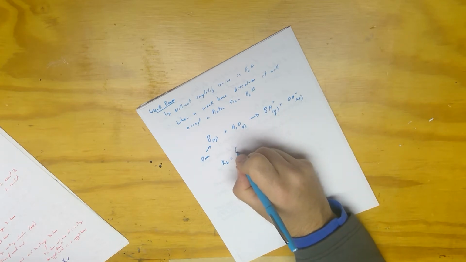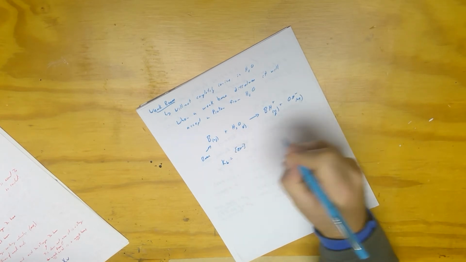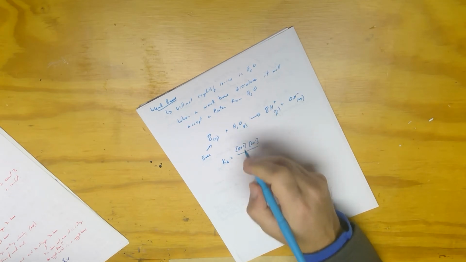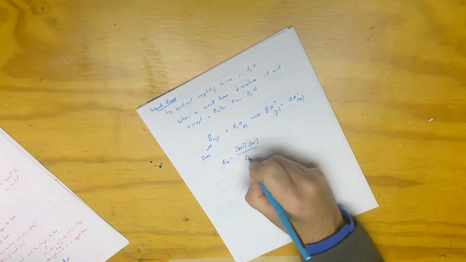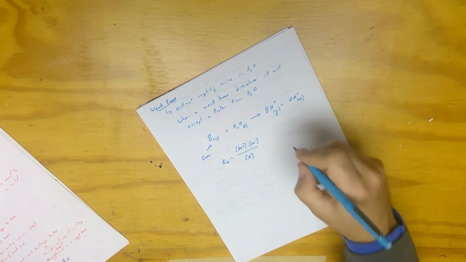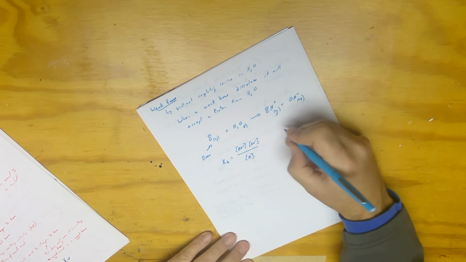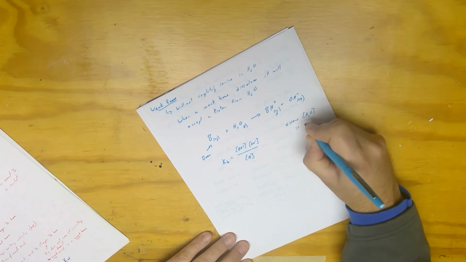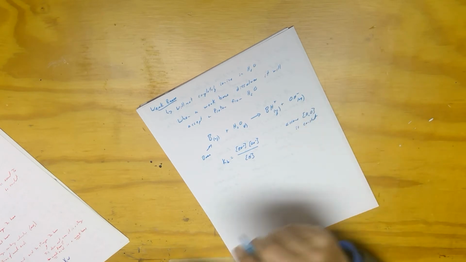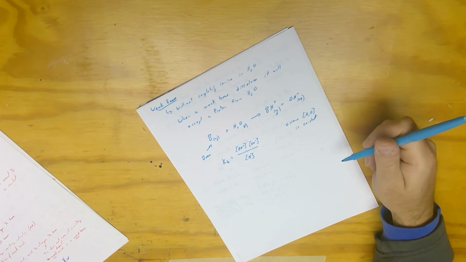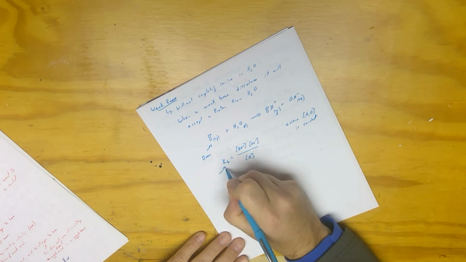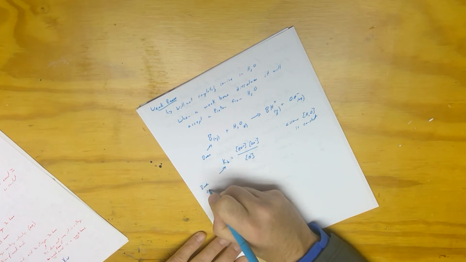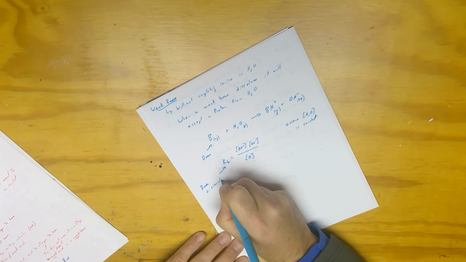Kb is going to equal our concentration of the BH+ times the concentration of OH- all over, this doesn't count, concentration of B. So we're going to assume the concentration of H2O is constant. And it is at temperature. As long as we don't play around with temperature, we're in good shape. So Kb is our base dissociation constant.